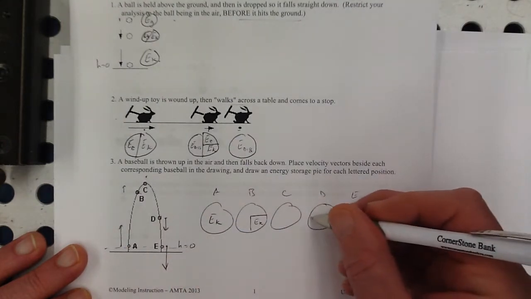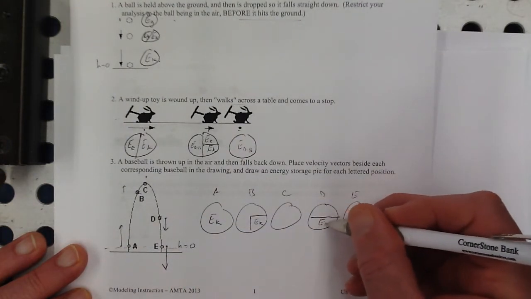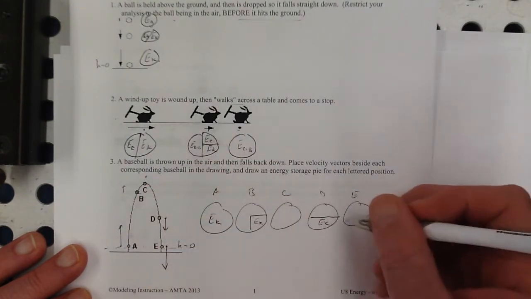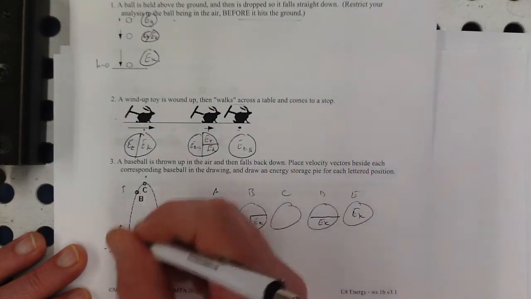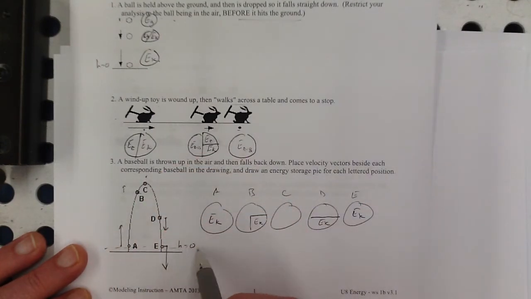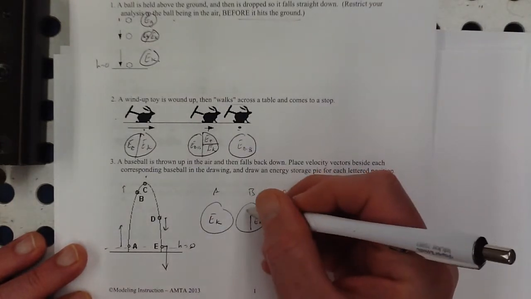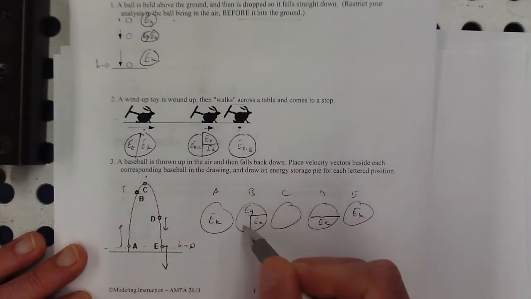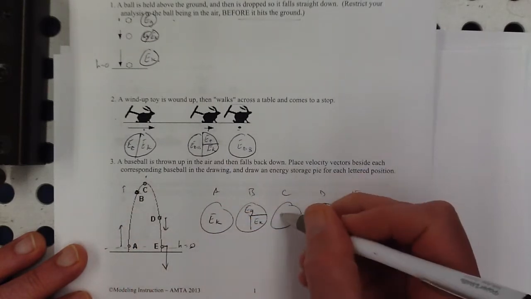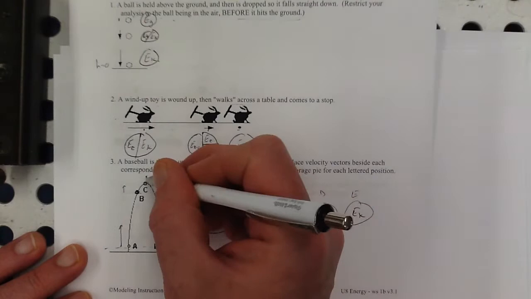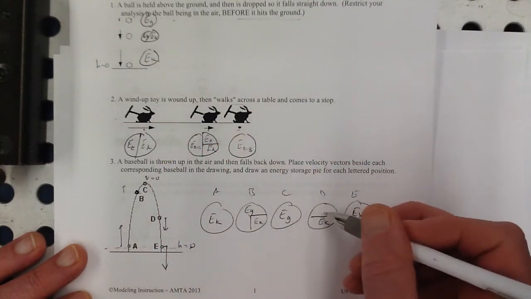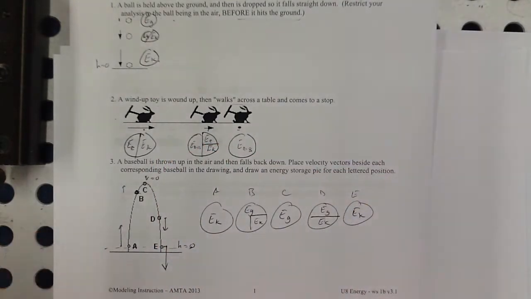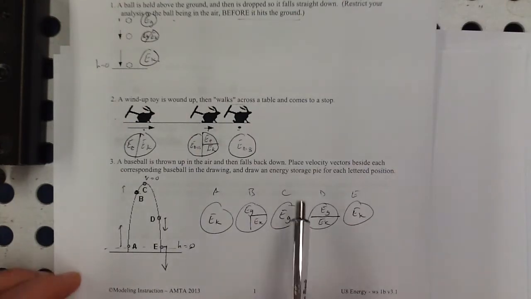At D, it's going to have a bigger one, maybe half, I don't know. And then when it gets back to E, it's all EK again, right? It's all kinetic energy. It's back to the 0 height. And then everything else must be gravitational potential energy that it has because it's up here, and then all the way up at the top where the velocity is 0, and then back down again. I think that looks good.